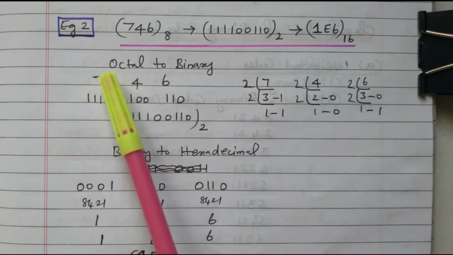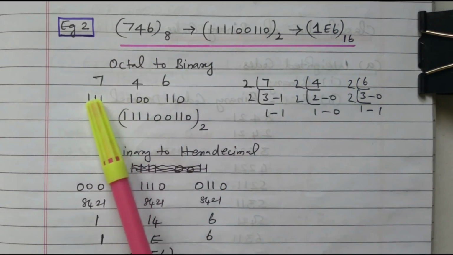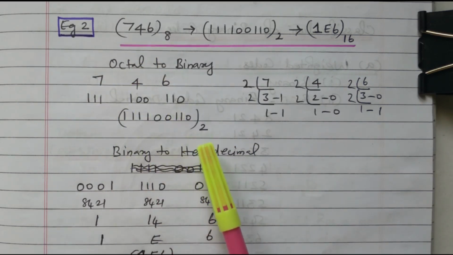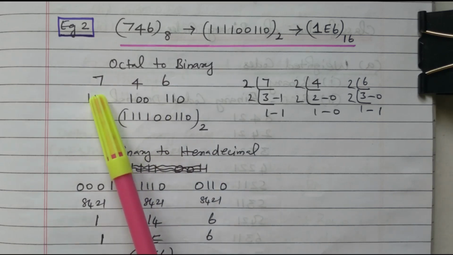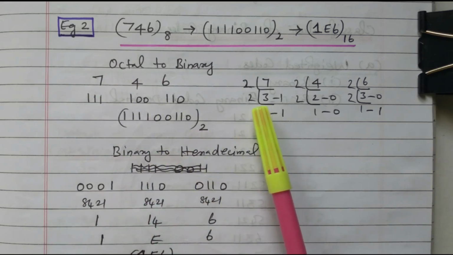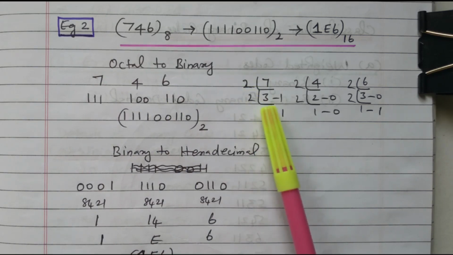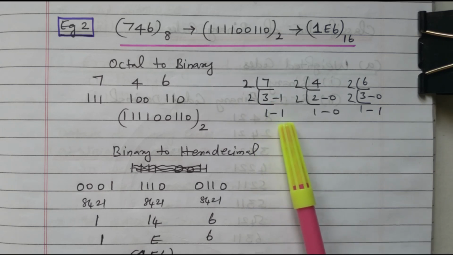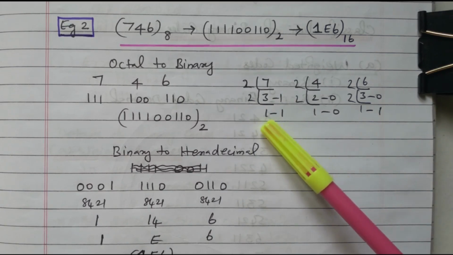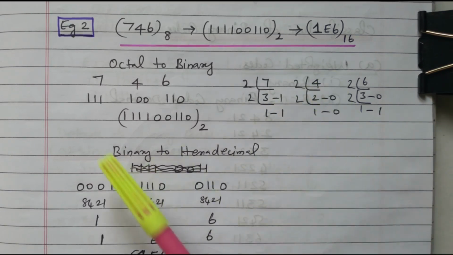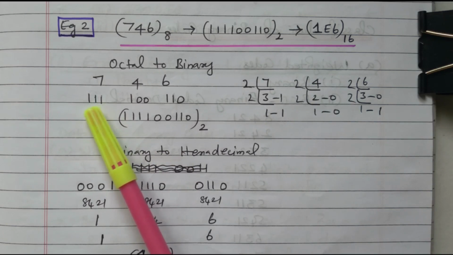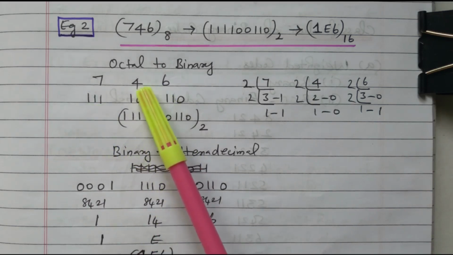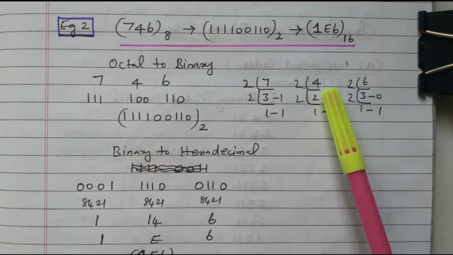So first write this octal number separately. 7, 4, 6. 7 separately, 4 separately, 6 separately, right? Convert this 7 into binary. 7 divided by 2, 3 times, balance 1. 3 divided by 2, 1, balance 1. So writing in reverse order, 1 1 1. The 7 is nothing but 1 1 1. 3 digits are available.